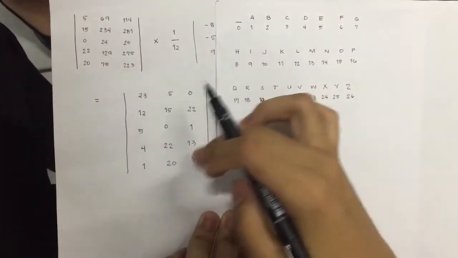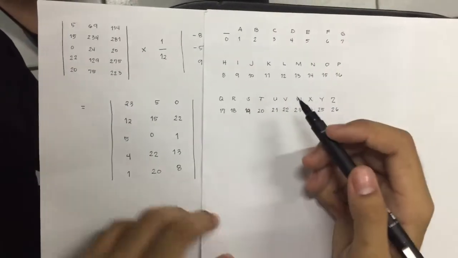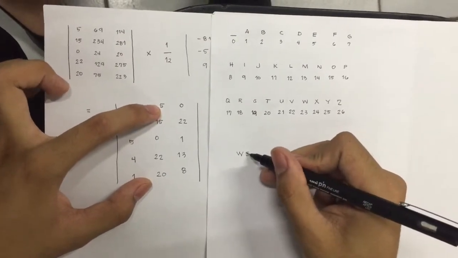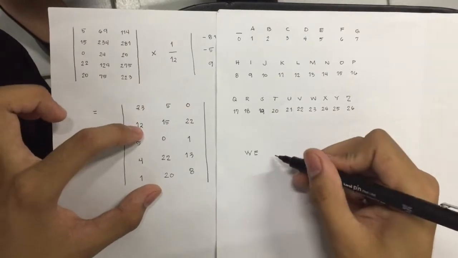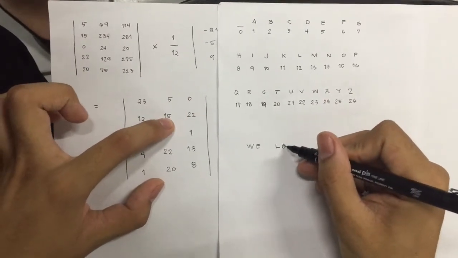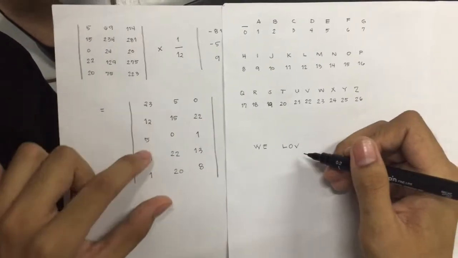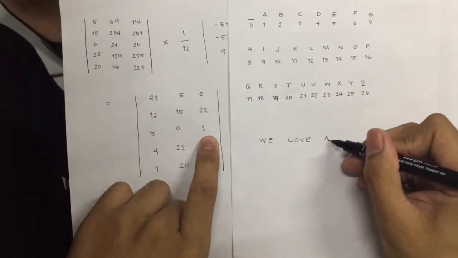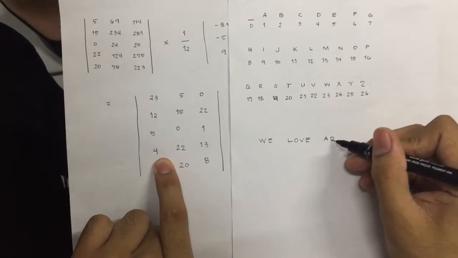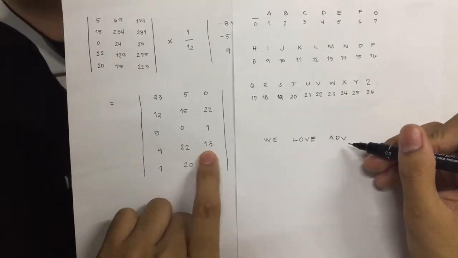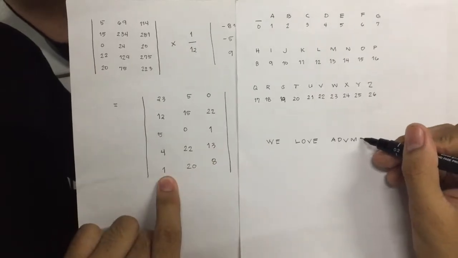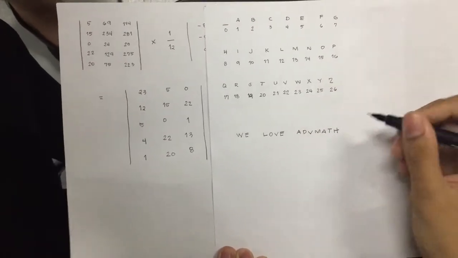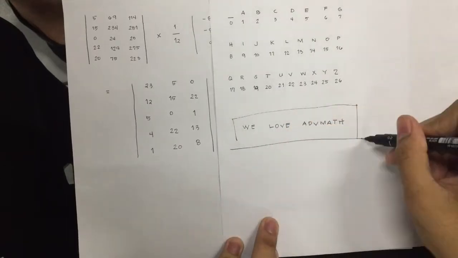We will now decode the matrix using the corresponding letters of each number. 23 is W, 5 is E, 0 is space, 12 is L, 15 is O, 22 is V, 5 is E, 0 is space, 1 is A, 4 is D, 22 is V, 13 is M, 1 is A, 20 is T, and 8 is H. So this will now be the decoded message.